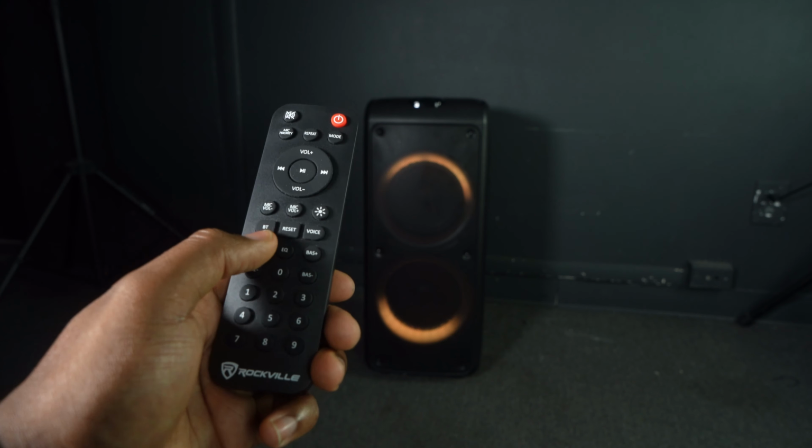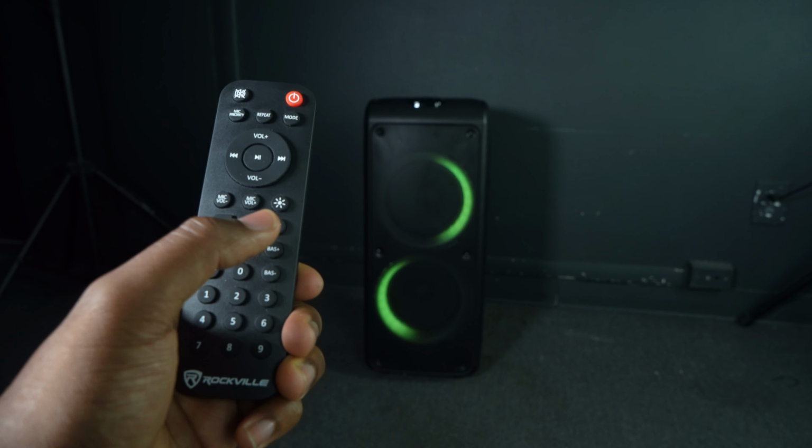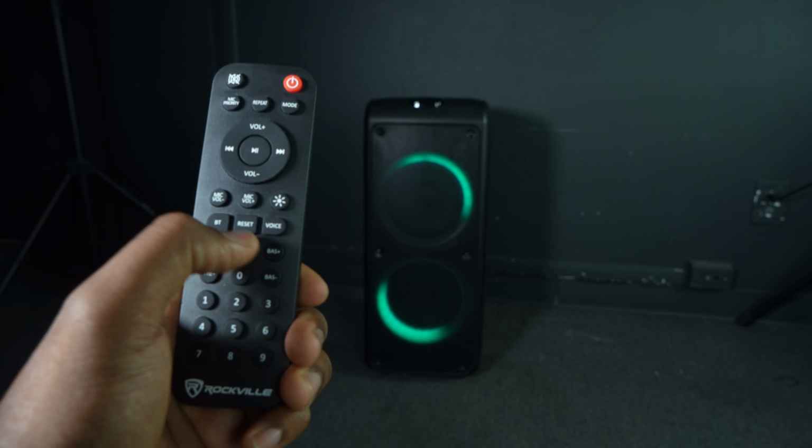We can also adjust the EQ of this speaker with the treble buttons and the bass buttons. And there's even preset EQs that we can set the speaker to using the EQ button here. So we can set this to either classical, pop, rock, jazz, or normal for a flat EQ. And then we have the number buttons to switch between the tracks on your USB device.